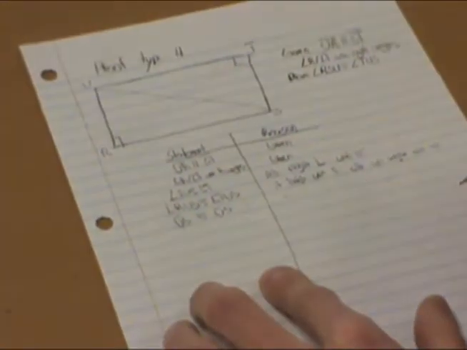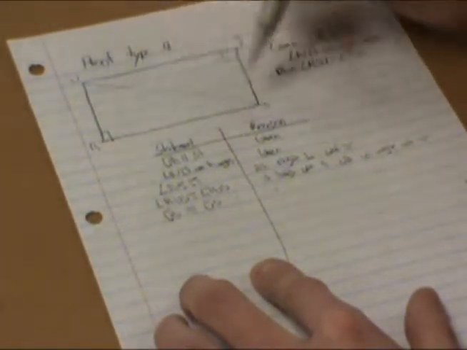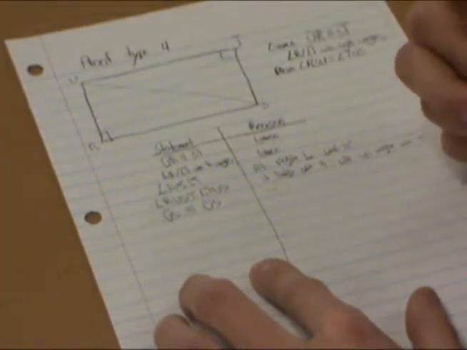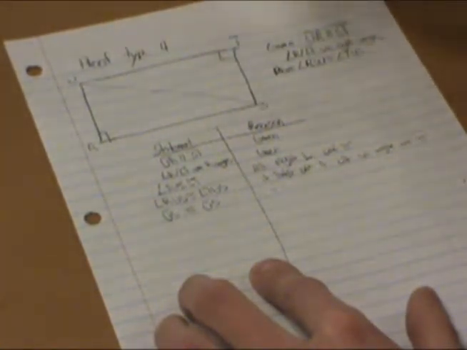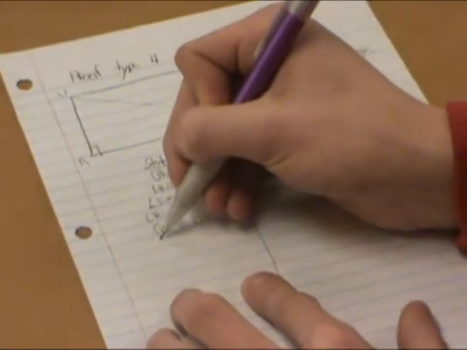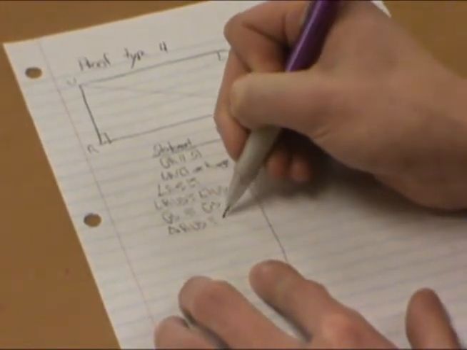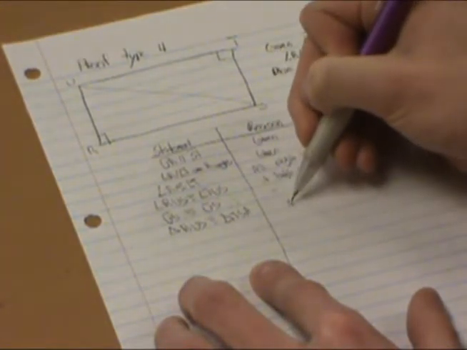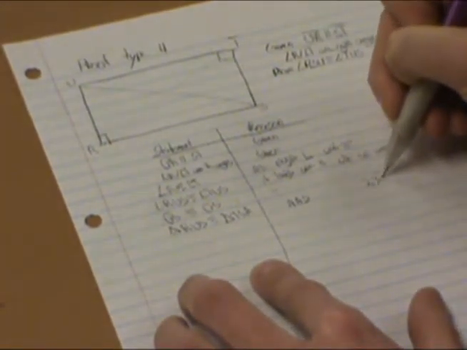So now that we have that, we're trying to prove that angle RSU is congruent to TUS. So how we can do that is by saying that these two triangles are congruent to themselves. So how we can do that is by putting triangle RUS is congruent to triangle TSU by angle, side, and we use lines 2, 3, and 4.